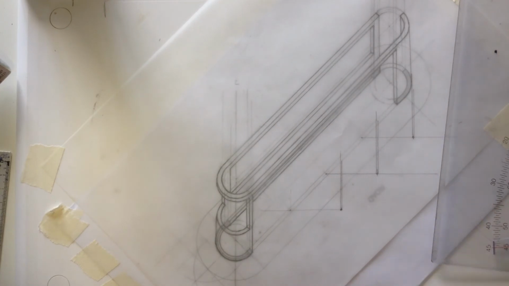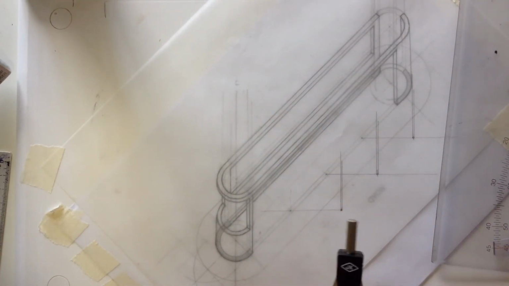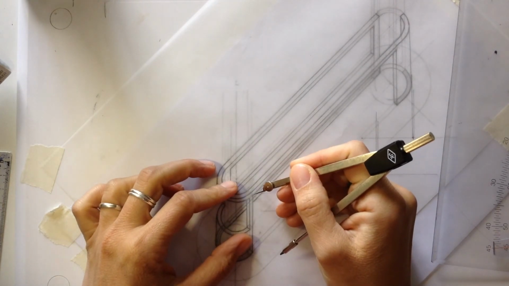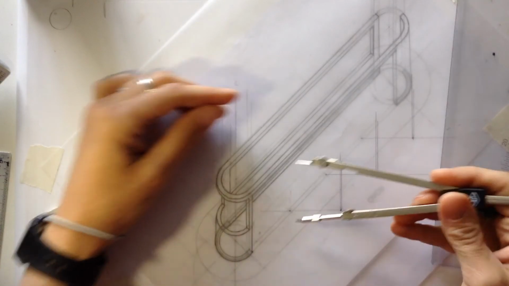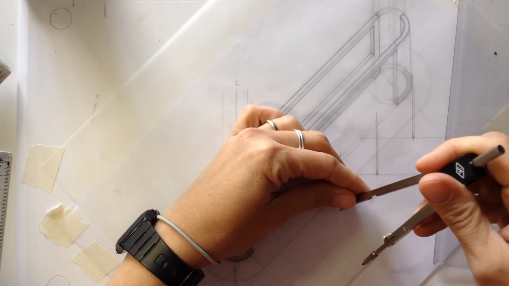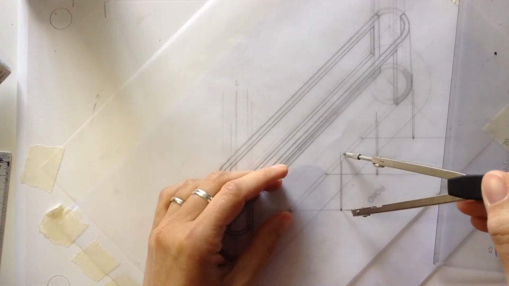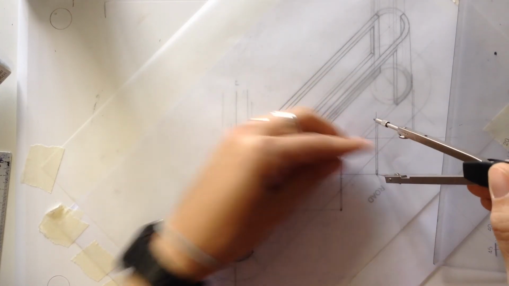If I decided not to scale up and down based on my measurement sheet, then what I could do with my compass is actually just take this height, because this is also the height of the columns. I just go in the center point and I just measure it up, or the bottom point.